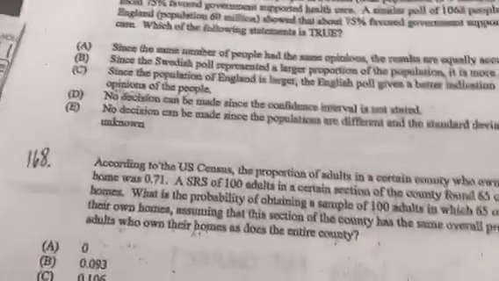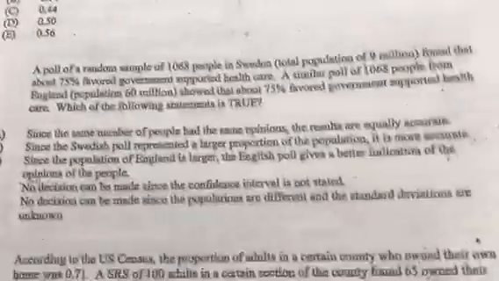Welcome. We're going to do questions 167 and 168. Let's do it. They look like this. So let's get to reading.